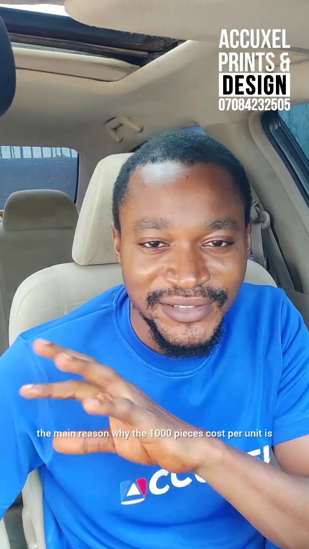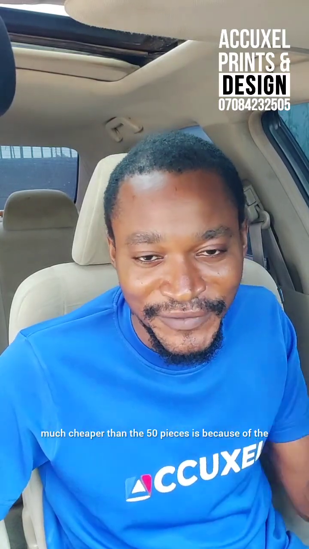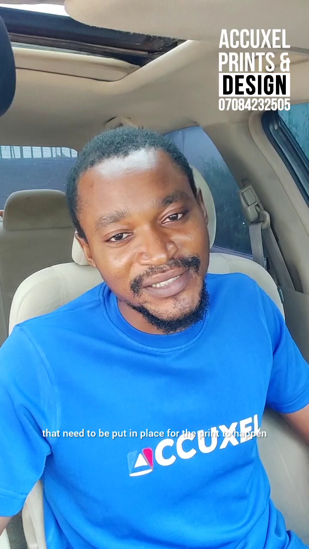When we are making a bulk job, the main reason why the 1,000 pieces cost per unit is much cheaper than the 50 pieces is because of the setup cost. You see, when we are trying to print, there are some things that need to be put in place for the print to happen and to run successfully. Things like plate making, ink, machine setup, materials, and all that.